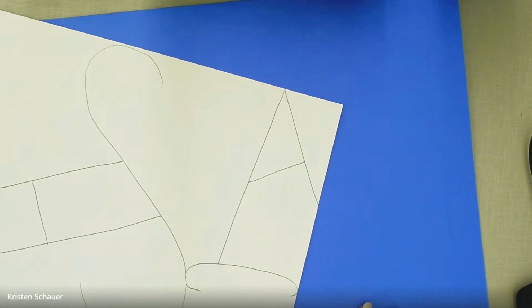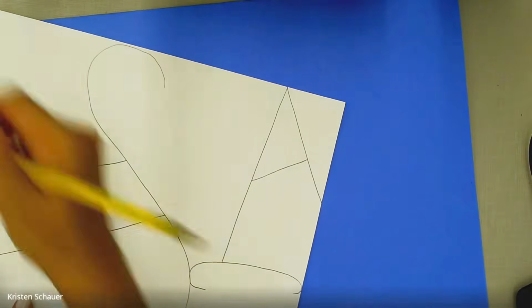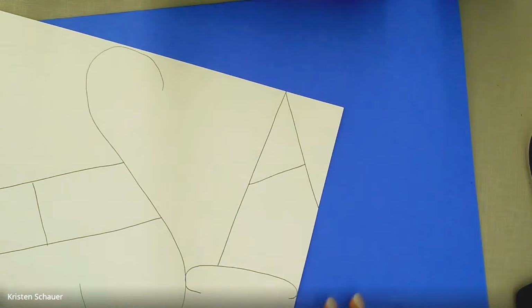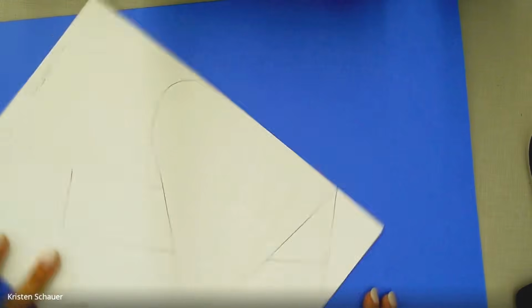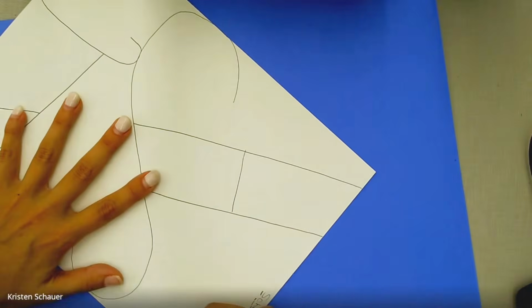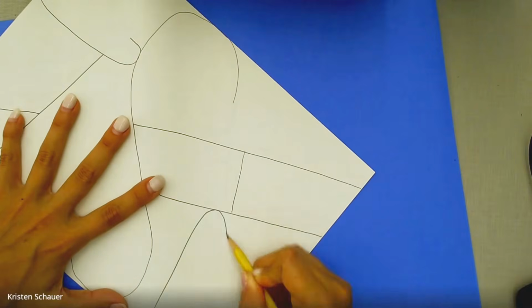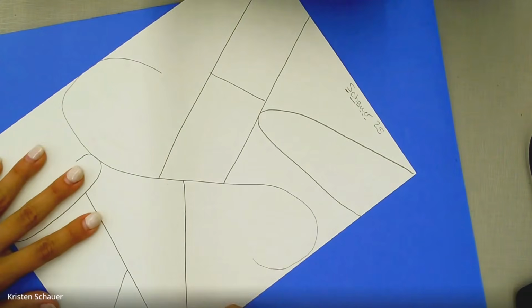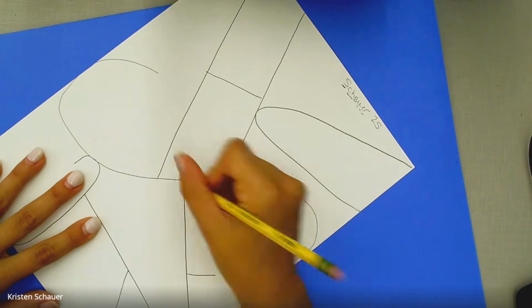All right. I have a few more letters I'm just going to fill in. And if you are done, you can just watch. I'm looking for the S to fill up the page paper.